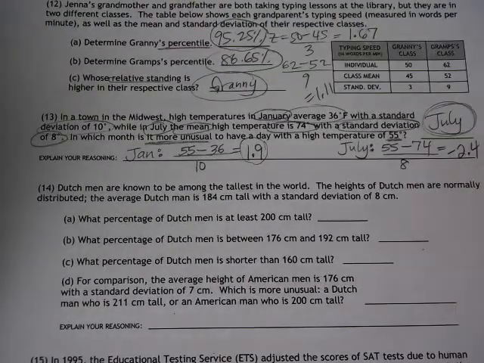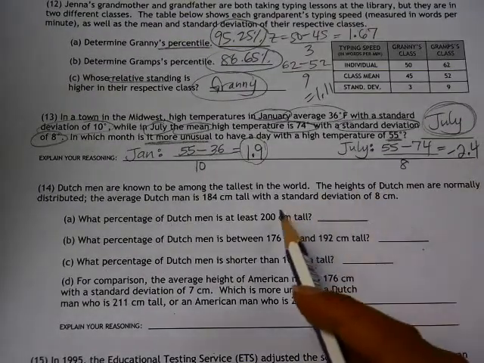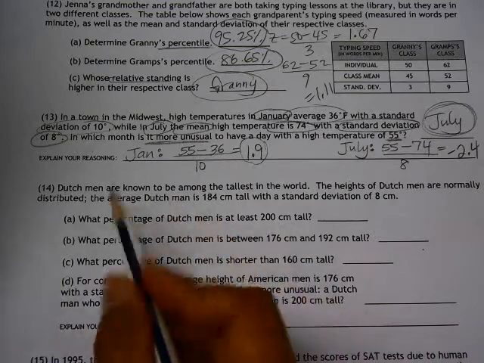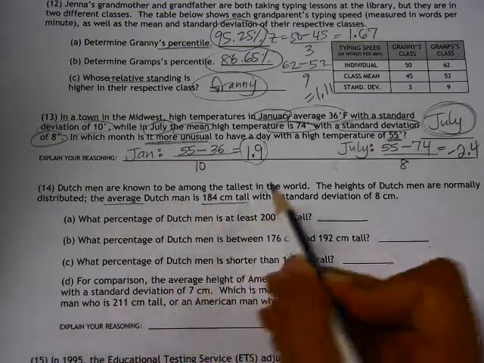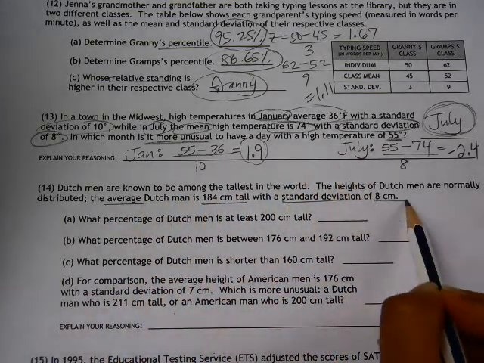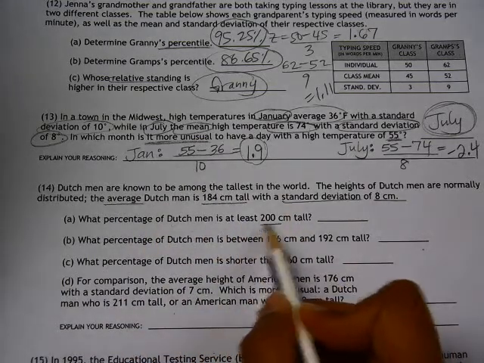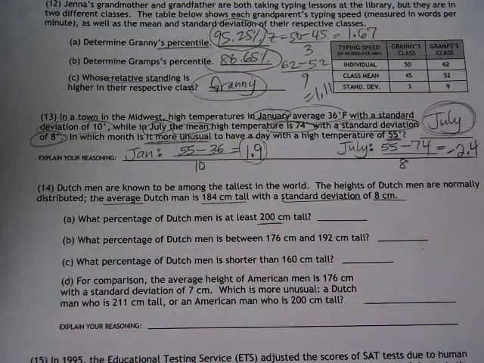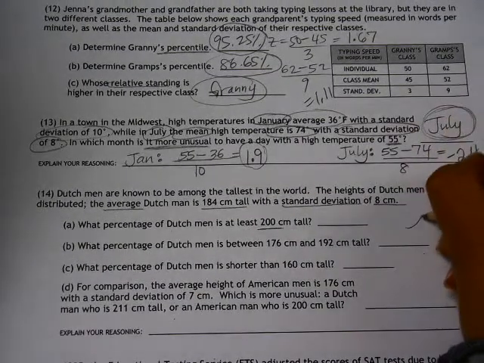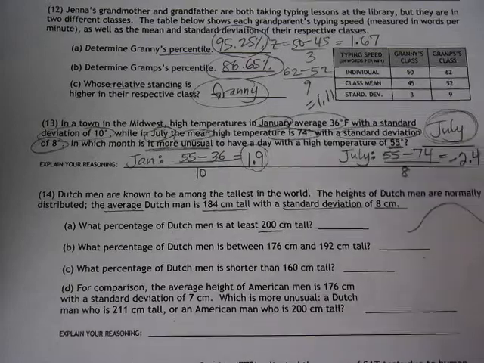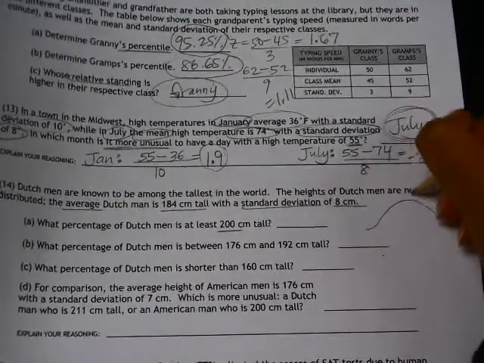Okay, number 14. Dutchmen are known to be among the tallest in the world. The heights of Dutchmen are normally distributed. Average is 184 centimeters, standard deviation is 8. What percentage of Dutchmen is at least 200 centimeters tall? So these look like pretty nice numbers, so I'm going to go ahead and just draw the normal distribution and see if we could just use that and not have to use the z-table.